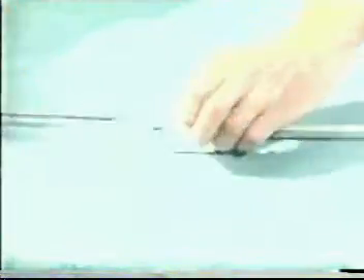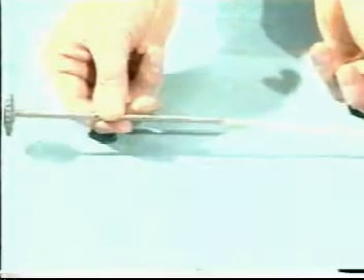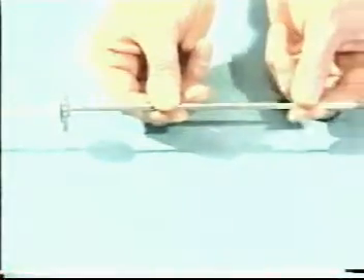The endoloop should be loaded backwards into an introducer and pulled through it until the loop becomes entirely withdrawn into the introducer.